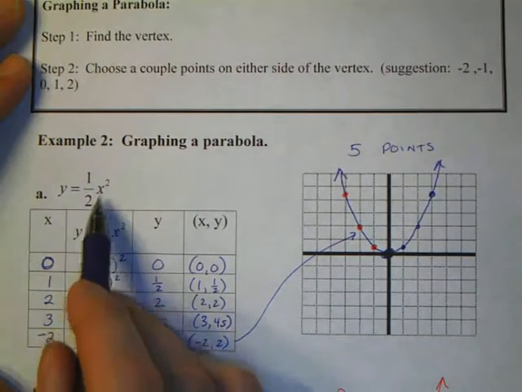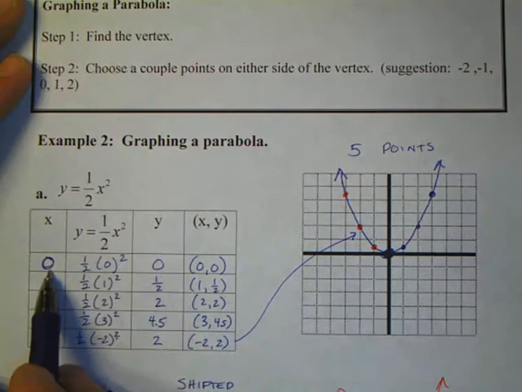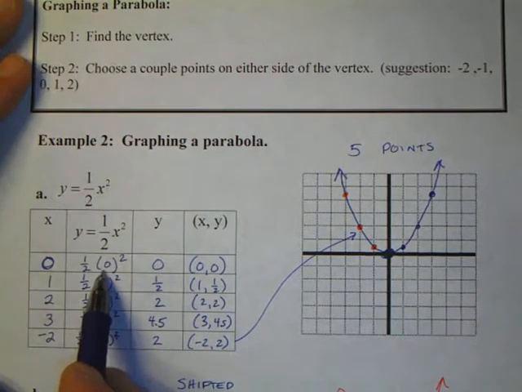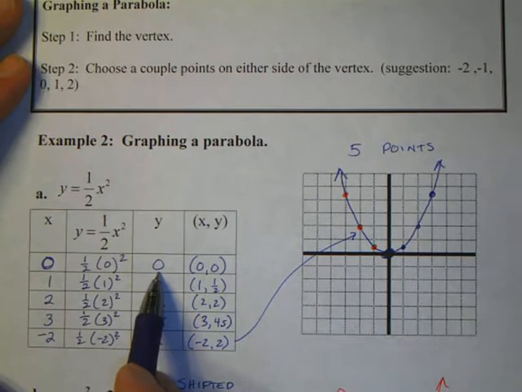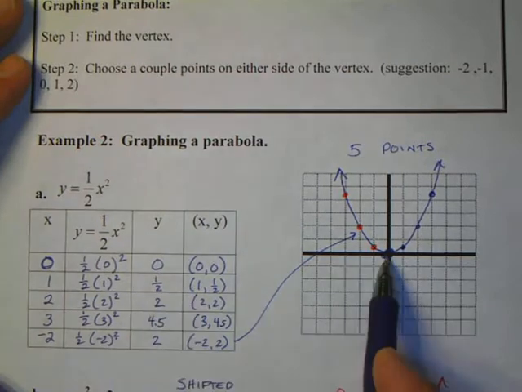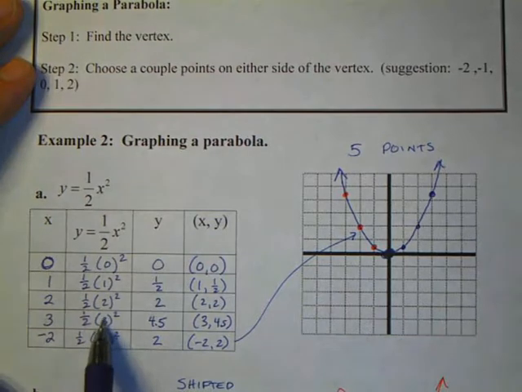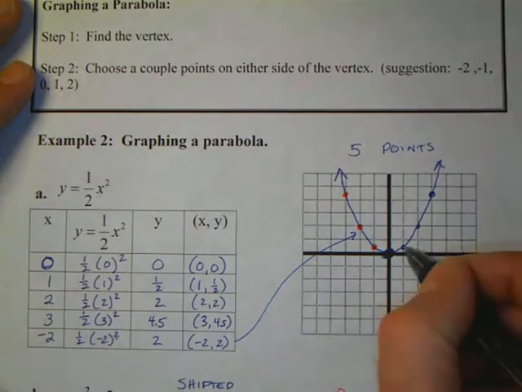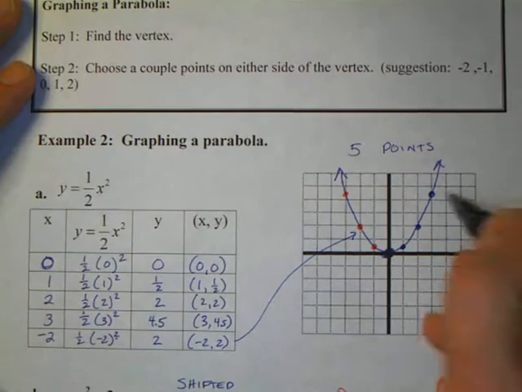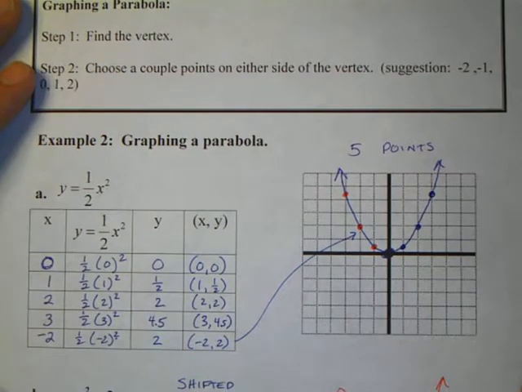We have the problem 1/2 x squared. So I started with the value of 0. I plugged 0 into 1/2 x squared to find my value of y, and I got 0, 0. So I plotted that point here in blue. I now chose 1, 2, and 3, and I plugged those values in using parentheses to find my other values, 1/2, 2, and 4.5. Realize when you square 3 you get 9, divide it by 2, and you get 4.5. So I plotted those 3 points on my graph.